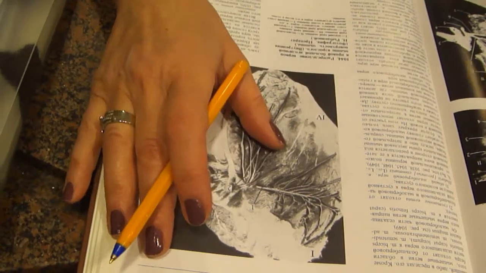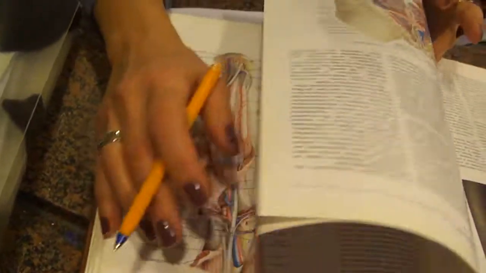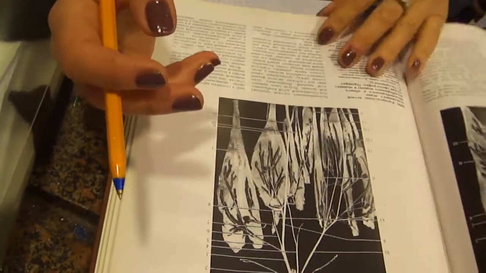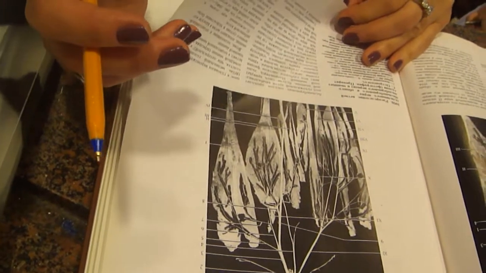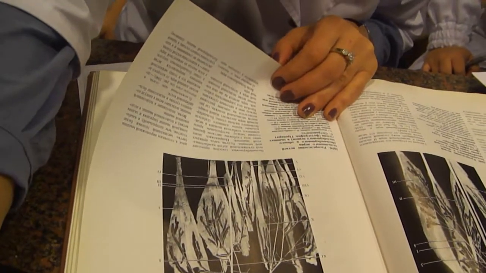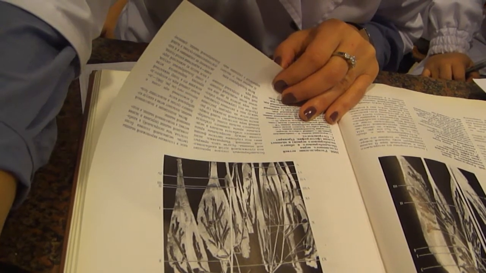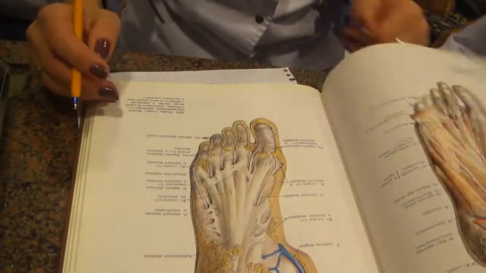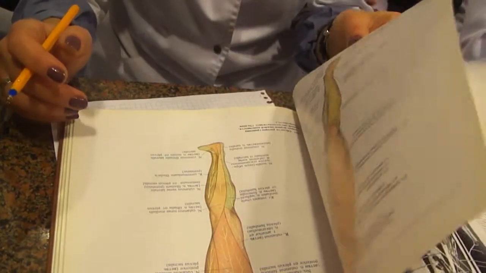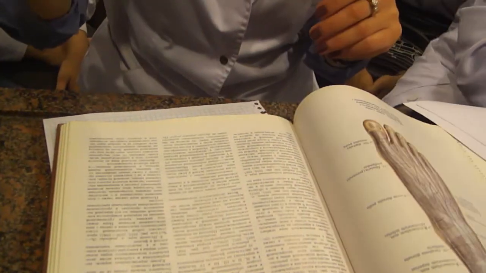Sacral plexus, plexus sacralis. How is it formed? Help me. Anterior branch of the 4th and 5th lumbar, S1 to S4. It is principal. In all textbooks, S1 to S4. Not 3, 4. It is the principal part.